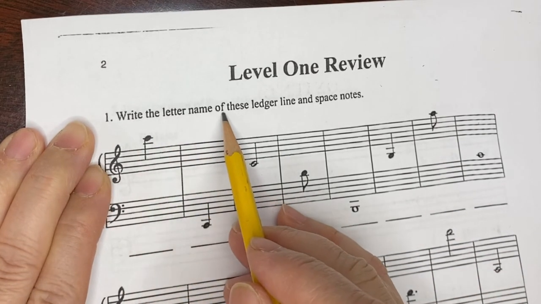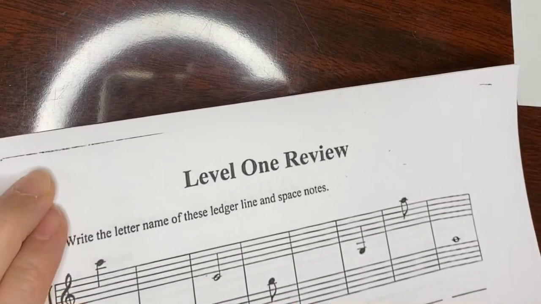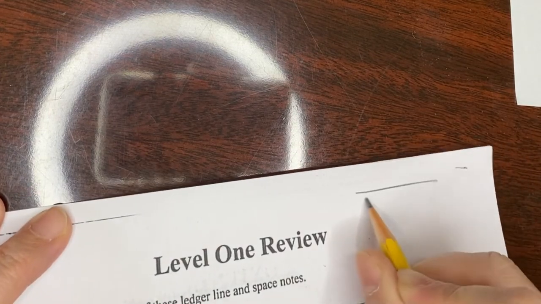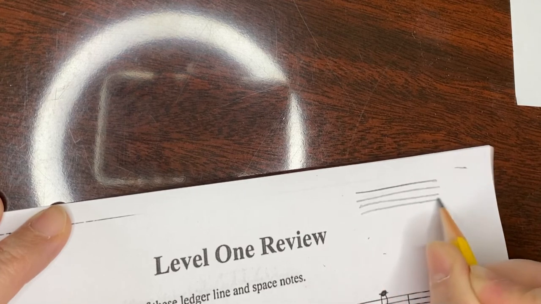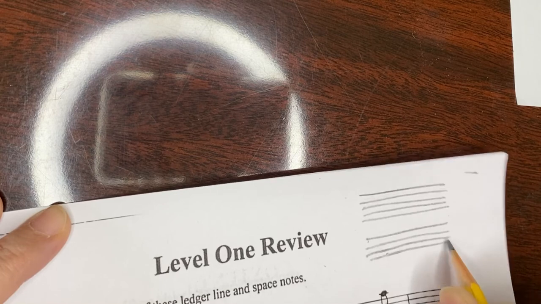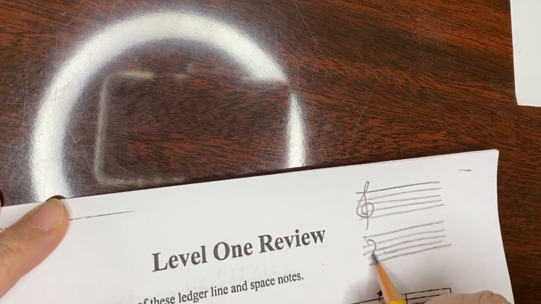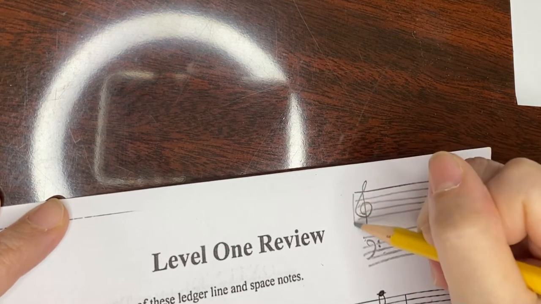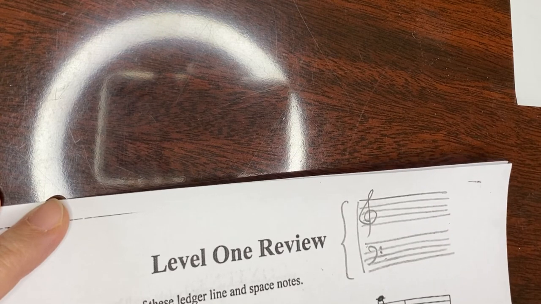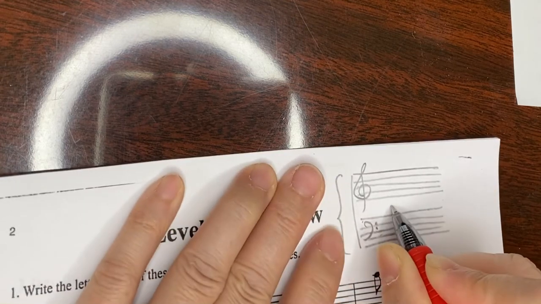Write the letter name of the ledger line and space note. Okay, this one I'm going to go with a very quick review for you. 1, 2, 3, 4, 5. Another 1, 2, 3, 4, 5. This is a treble clef, a bass clef with a bar line and a brace at the beginning. Now, use another color of pencil. You can see better. This is middle C.